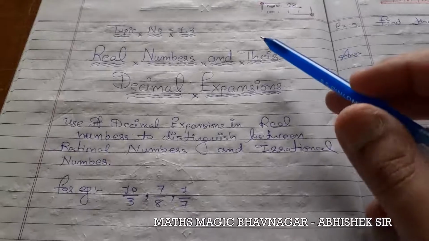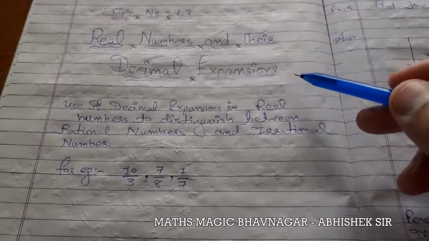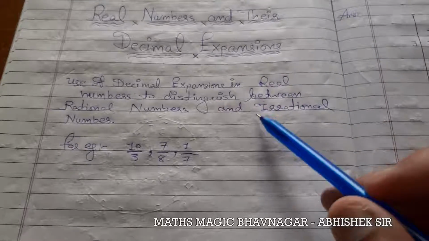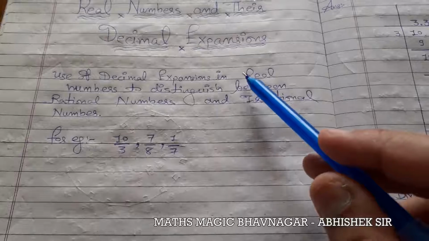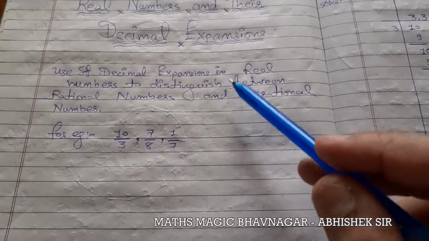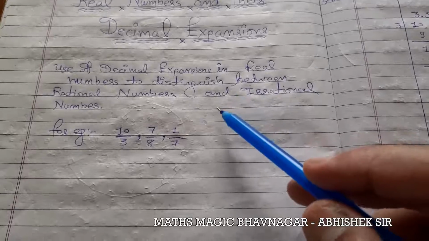Today we are going to discuss topic number 1.3, that is real numbers and their decimal expansions. In the theory, they have told you that real numbers are classified when described or given in decimal expansion.